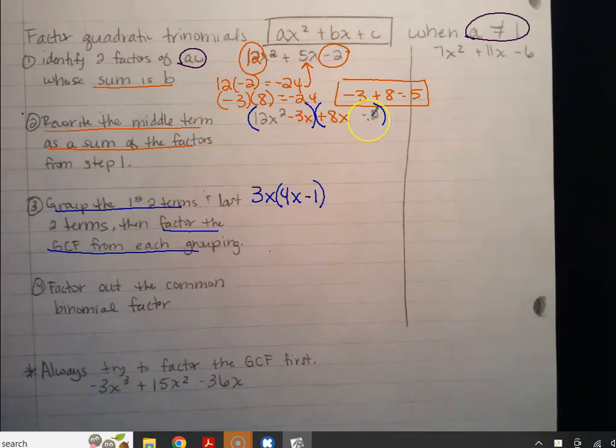So my next one, 8x minus 2, what's the greatest common factor there? 2. All right, so I'm going to have a positive 2. 8x divided by 2 is 4x. Negative 2 divided by 2 is negative 1.